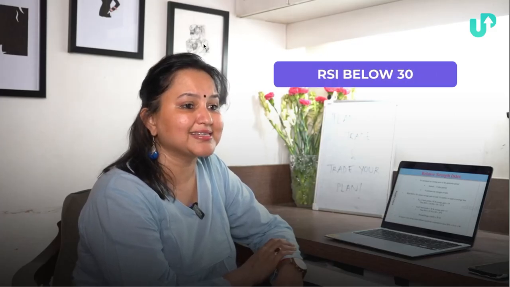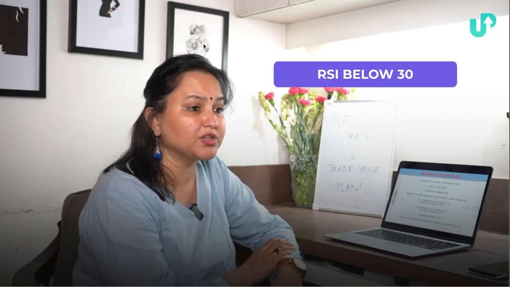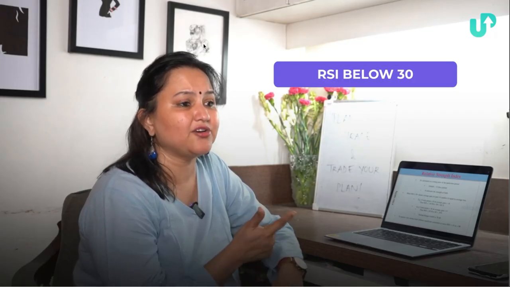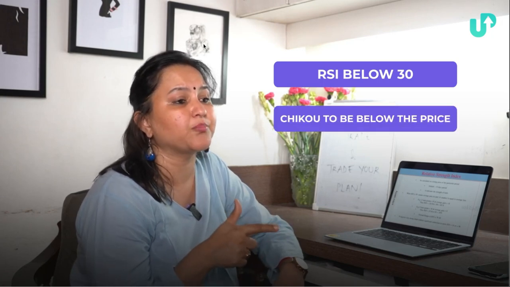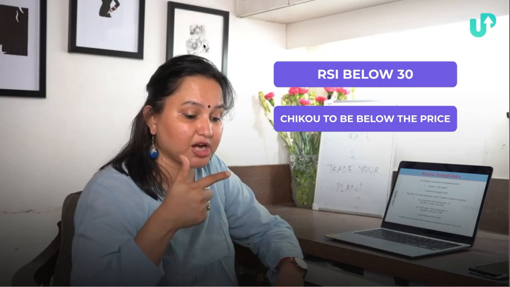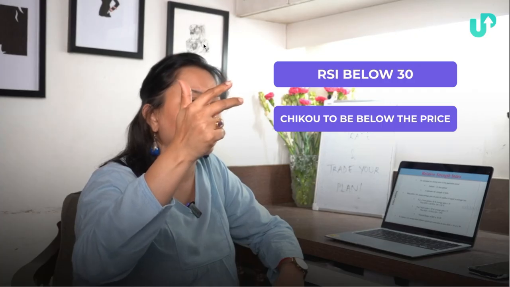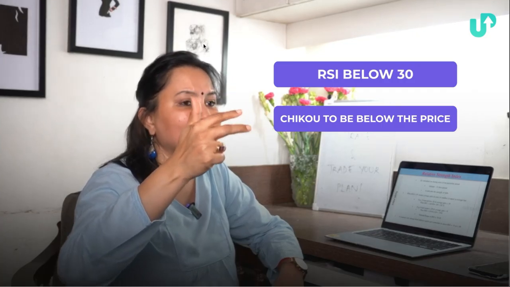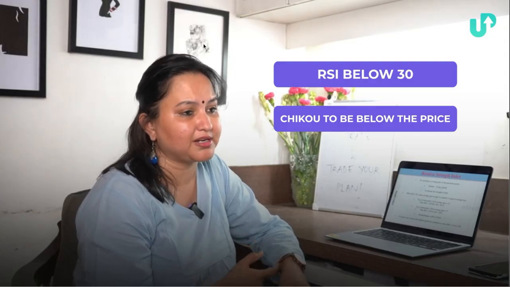For the long trade setup, you will usually find RSI below the 30 mark. We want it to be in the oversold level. Second requirement, here you will find the Chicago to be below the prices at that point in time. We are looking at a long setup, so we want Chicago first to be below the price, then it wades through the price wall and goes in the upward direction and gains further momentum in the trade.